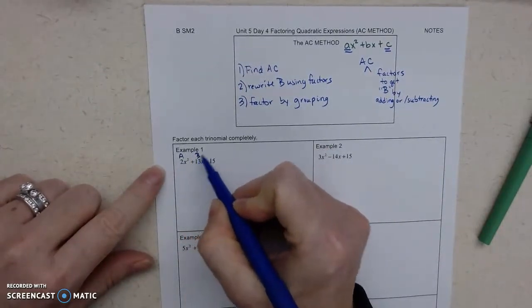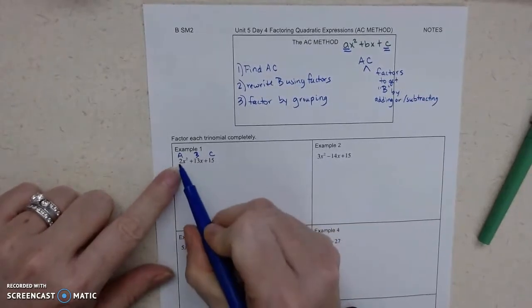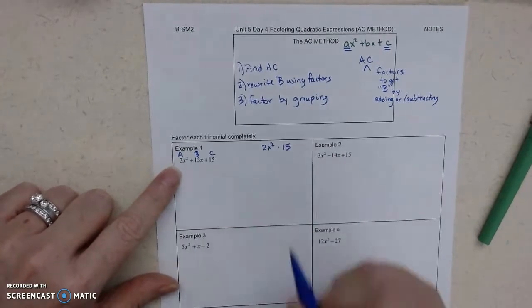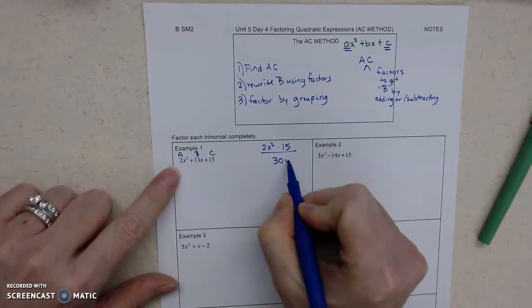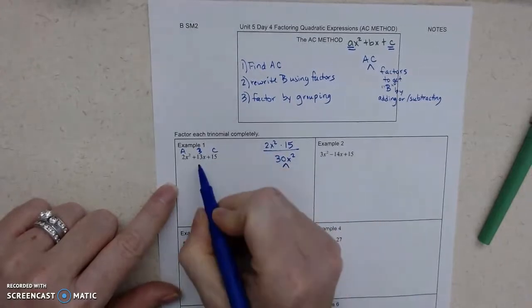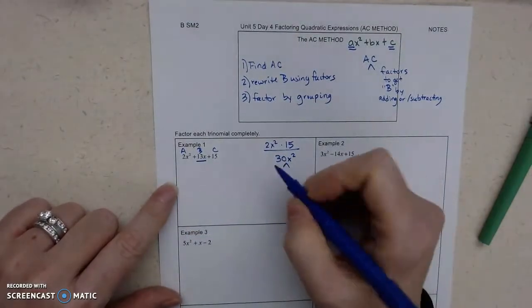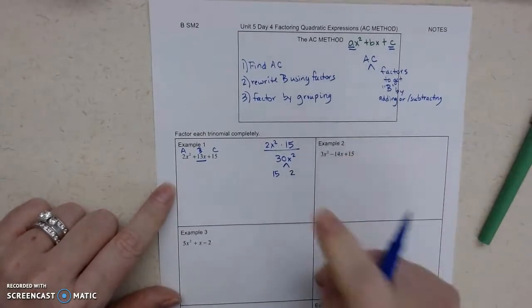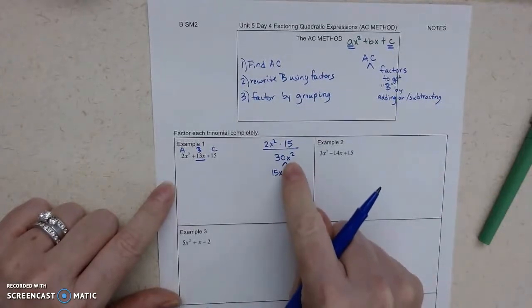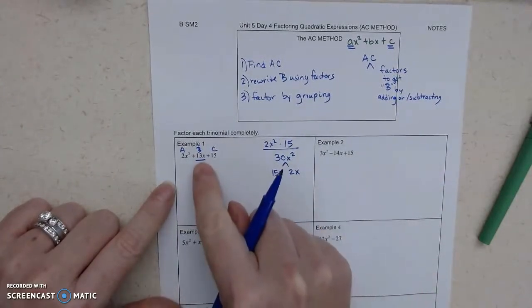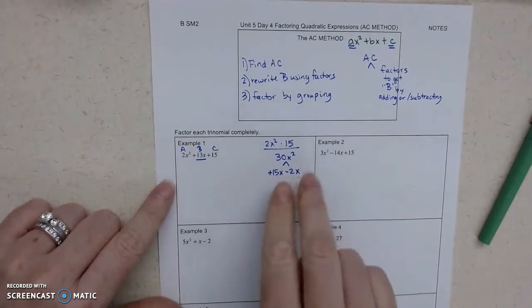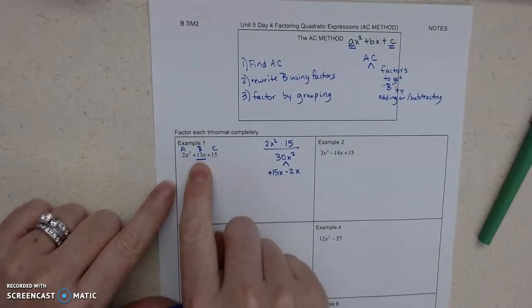I've got A, B, and C. So I'm going to take A times C, so I've got 2x squared times 15. You can do that in your head if you like, but I'm going to get 30x squared. And I need to come up with the factors of 30x squared that will add or subtract to get me 13x. So I know that 15 times 2 gives me 30. And if I make that 15x times 2x, that multiplies to get 30x squared originally. And then if I want to get 13x by adding or subtracting, I want to have positive 15x minus 2x. And that will add to give me 13x.